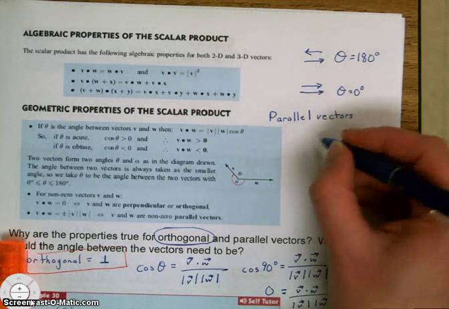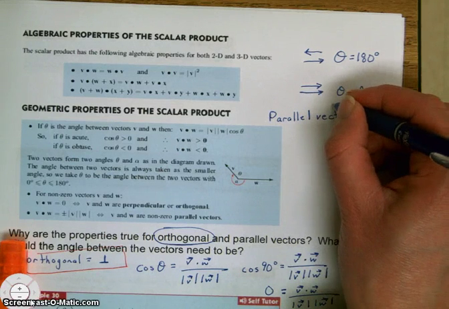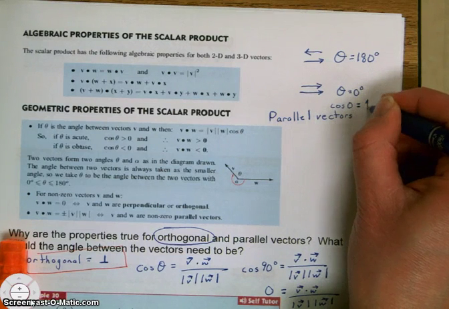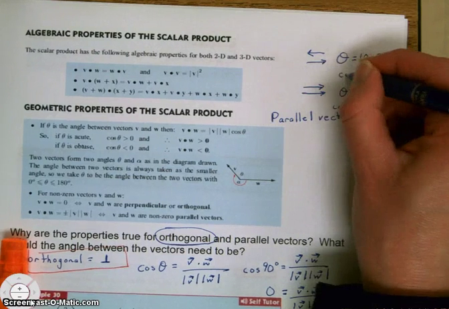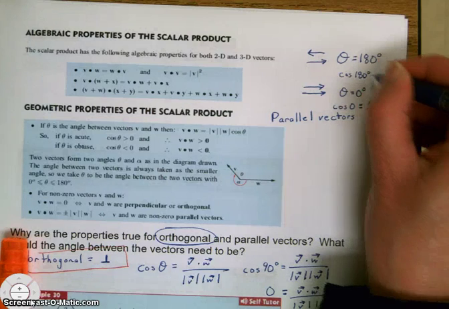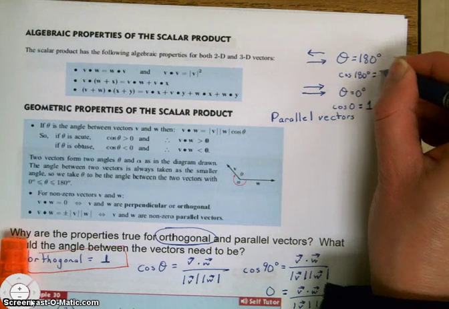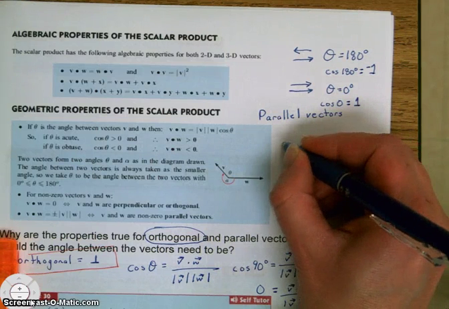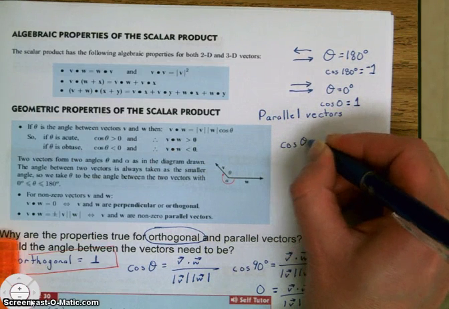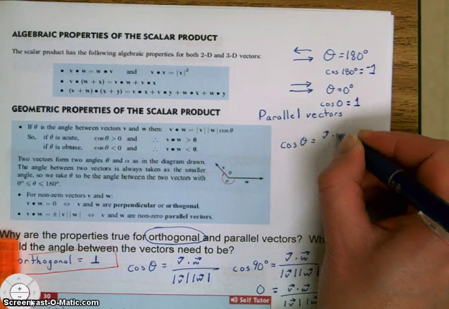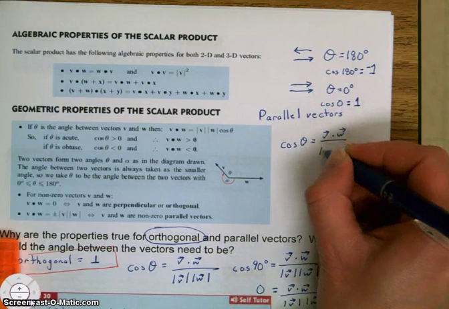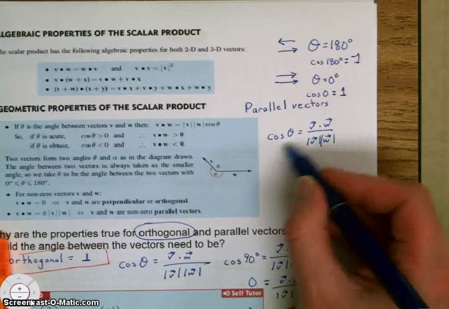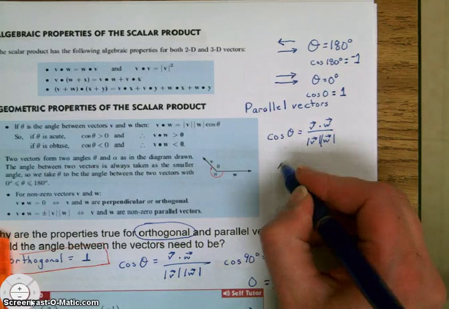So if you think about that, let's think about what the cosine of 0 would be. Okay, the cosine of 0 is 1. And if we think about the cosine of 180 degrees, okay, that's actually negative 1. All right, so I'm just going to look at what would happen in our formula there. So if we had cosine theta equals V dot W over the magnitude of these guys, okay, if it was 0 degrees, this would turn into 1.